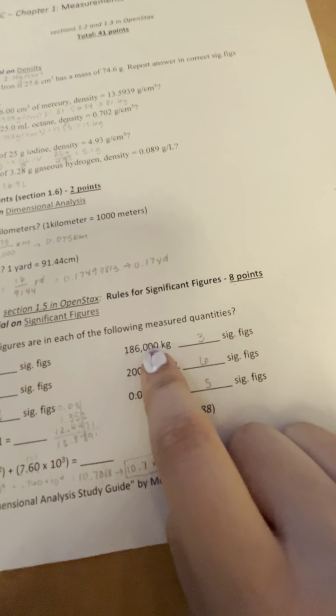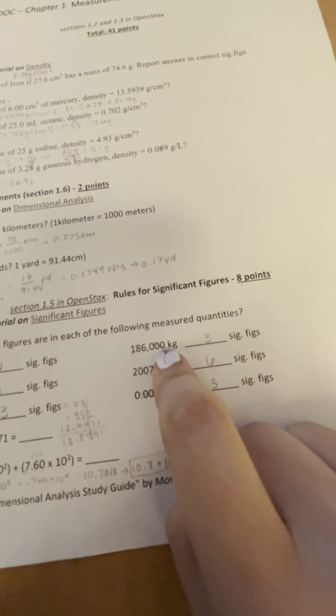Okay, now I'm just rambling. But basically, this one is 3 sig figs. Cross out the 3 zeros.